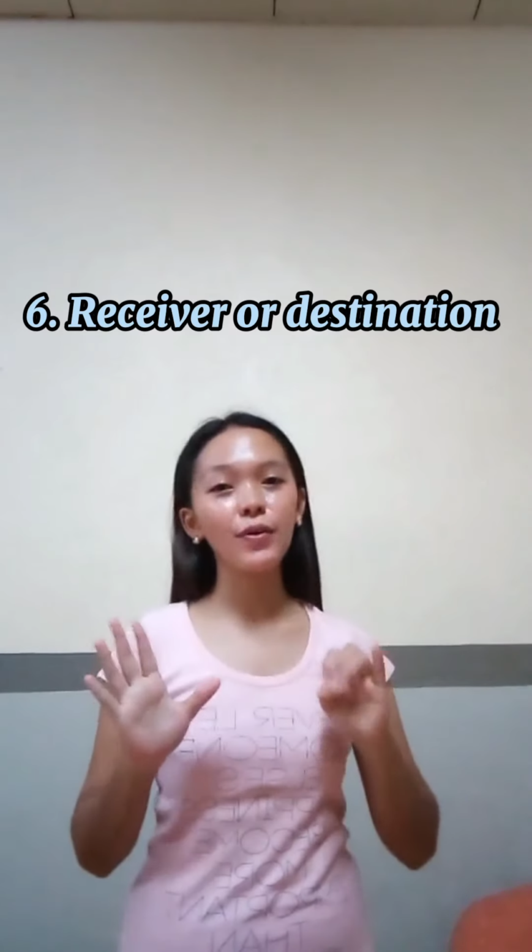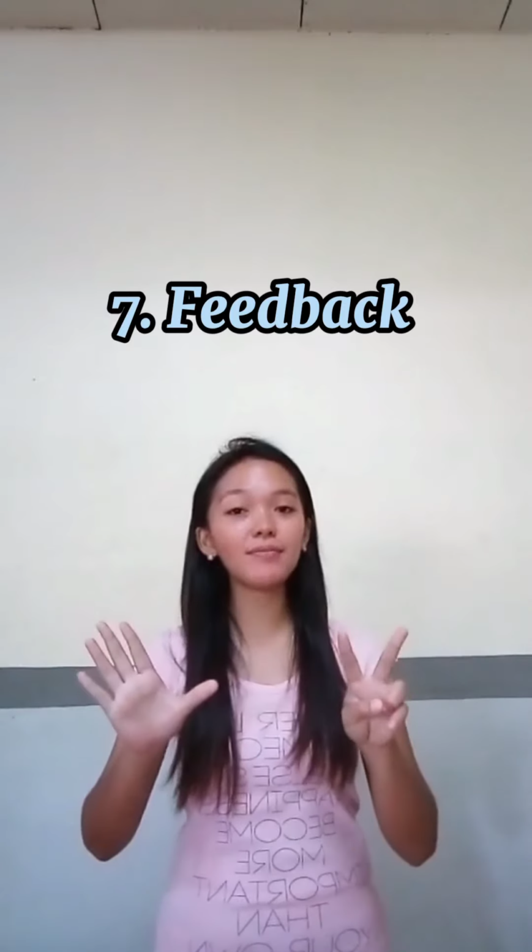Sixth, receiver or destination. The next step in the Shannon model is the receiver. The receiver is the end point of the original model of the technical communication process. This is the step where the person finally gets the message, or what's left of it after accounting for the noise. Examples of a receiver might be the person on the other end of a telephone, or the person reading an email you sent to them.